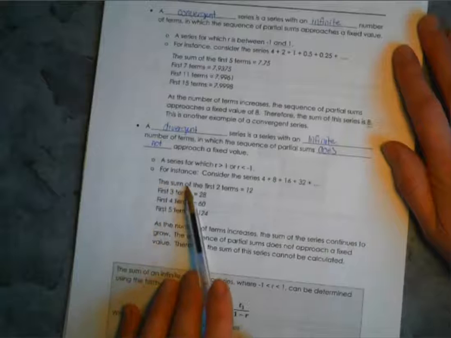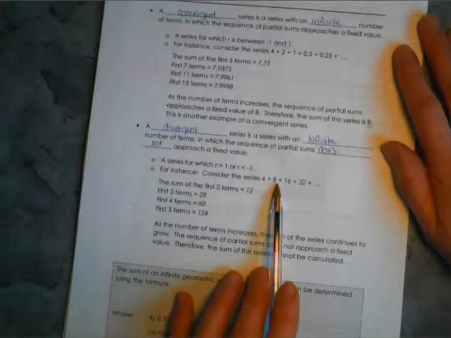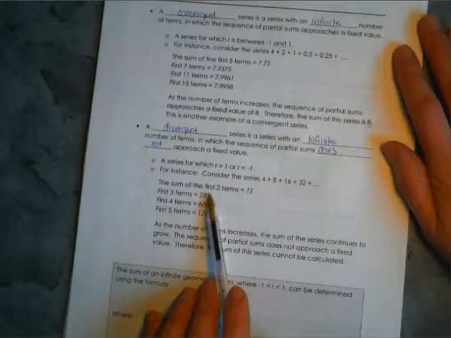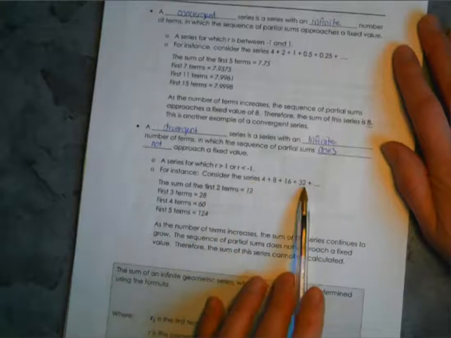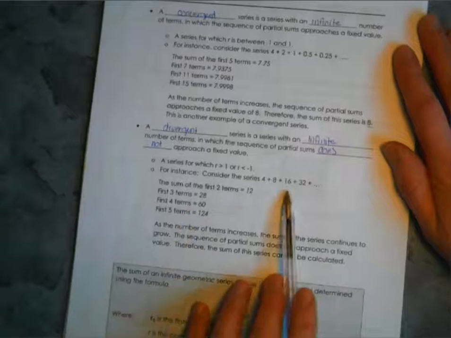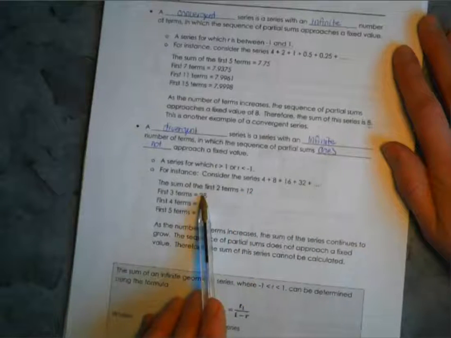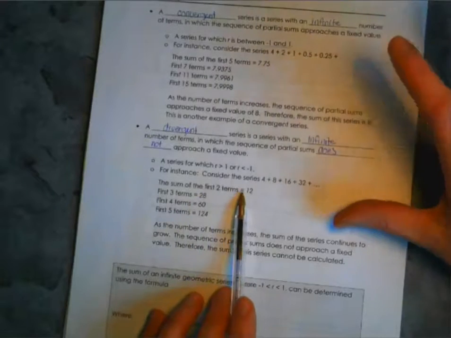And so if you were to add together the first two terms, 4 and 8, we get 12. If you add the first three terms, 4, 8, and 16, we get 28. First four terms, 60. First five terms, 124. And so you can see what's happening with the sum is that they're getting further and further apart, right?